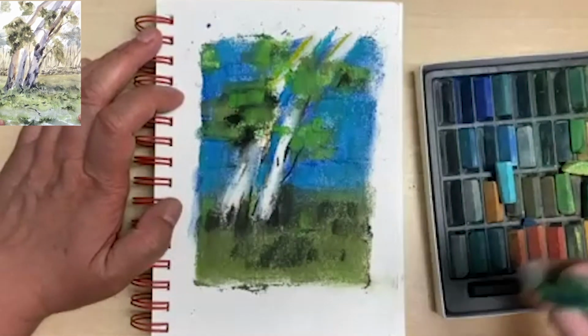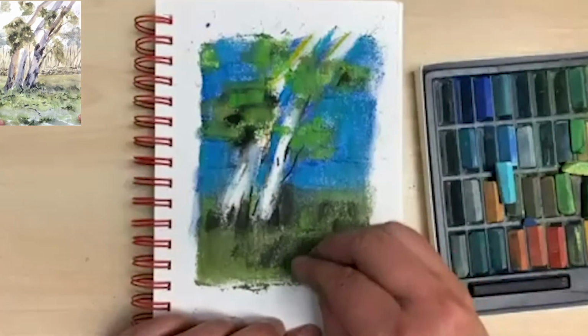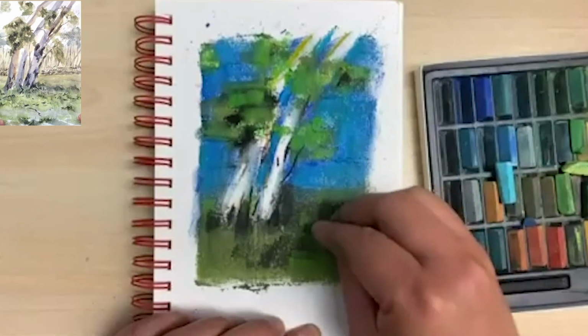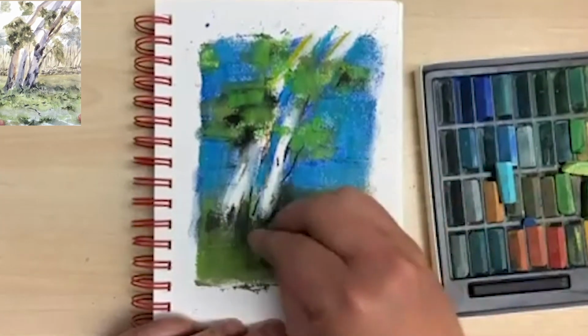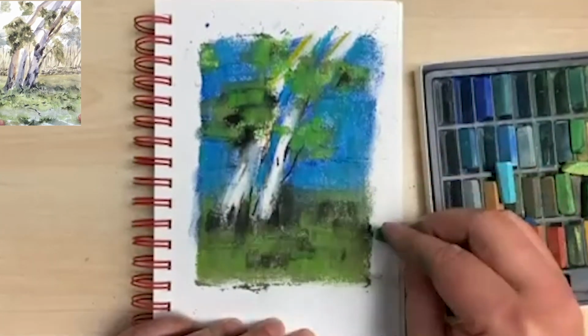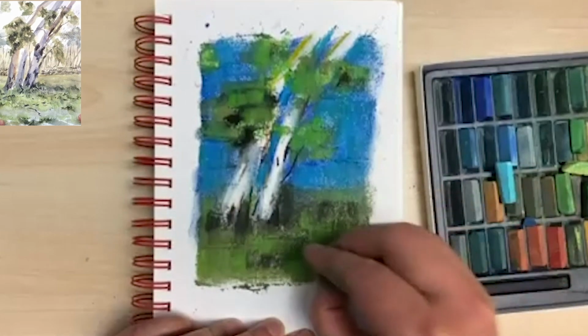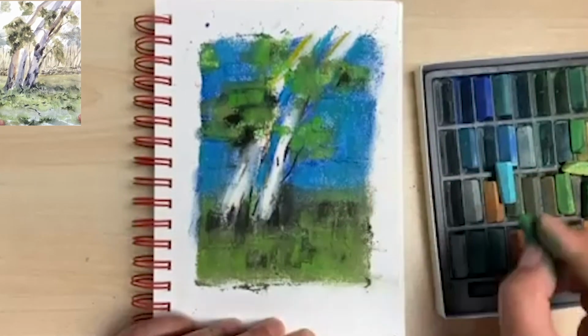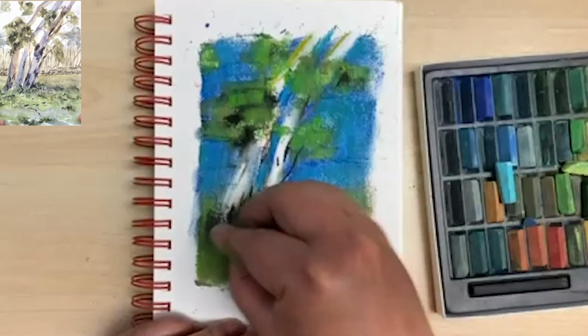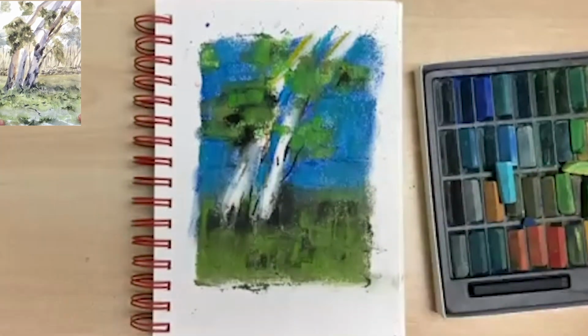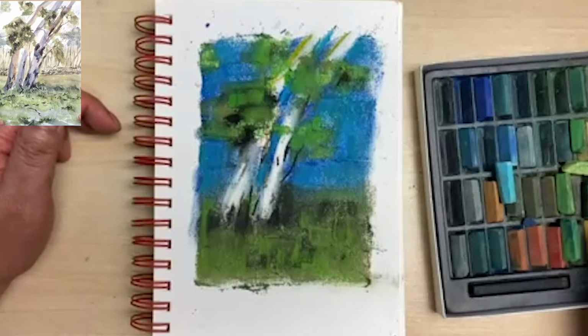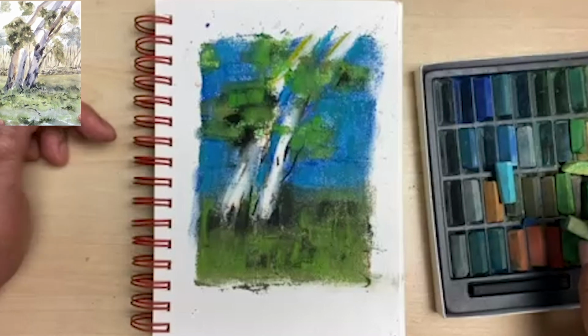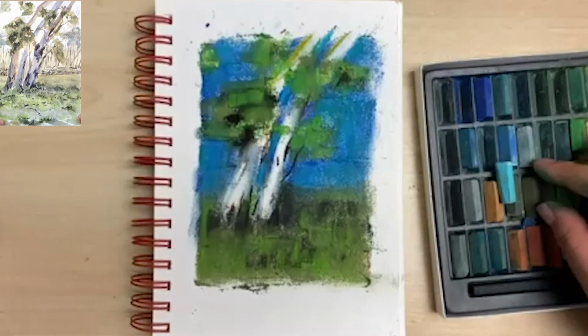Now I'm going to have a little bit lighter green color over here to show the layering. I can have a few small details like that. Now this is good. I'm going to work into the background, have a little bit of suggestion of the trees in the background.